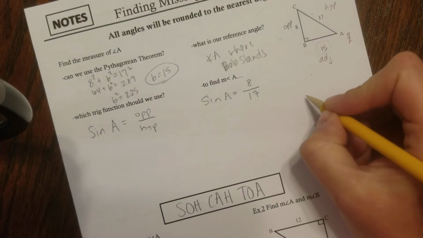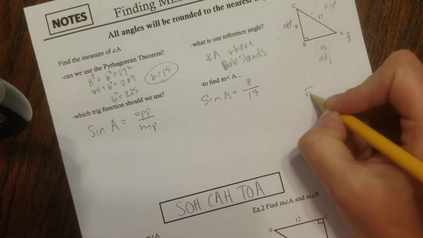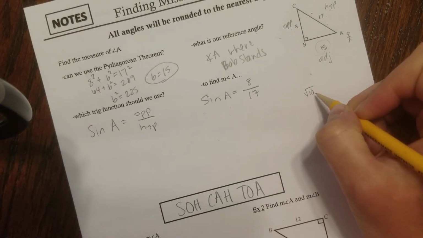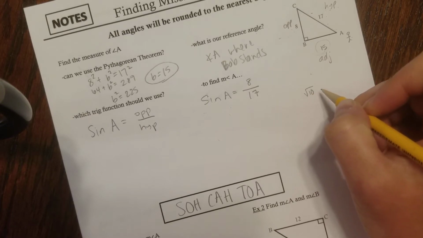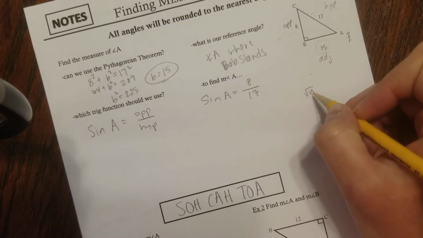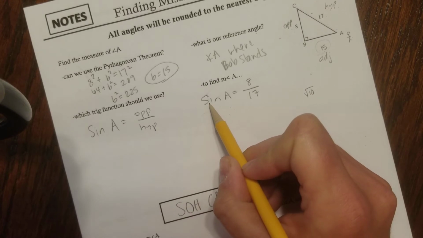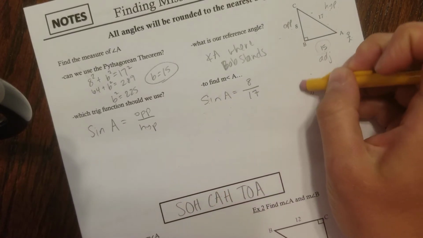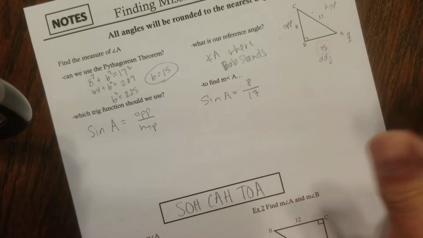So it's kind of similar to the square root of 10. Like, we're taking the square root of 10. It's not the square root times 10. It's the square root of 10. So this is not sine times A. It's the sine of A. So because it's not multiplication, we cannot use division.